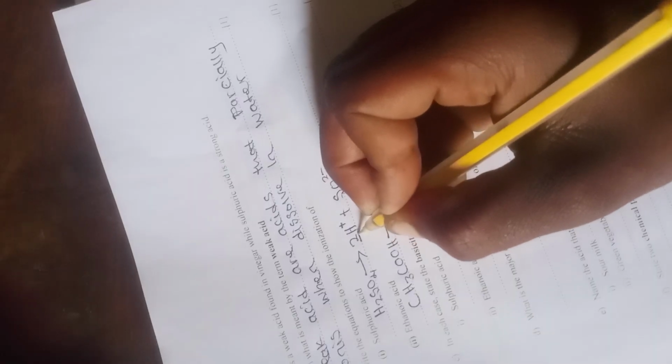And in each case, state the basicity of sulfuric and ethanoic acid. So first of all, to state this basicity, we need to understand what basicity is. So basicity is the number of hydrogen ions produced from 1 mole of an acid. So if we look at this, sulfuric acid produces 2 hydrogen ions and ethanoic acid produces 1 hydrogen ion. So the basicity of sulfuric acid is 2 and the basicity of ethanoic acid is 1.